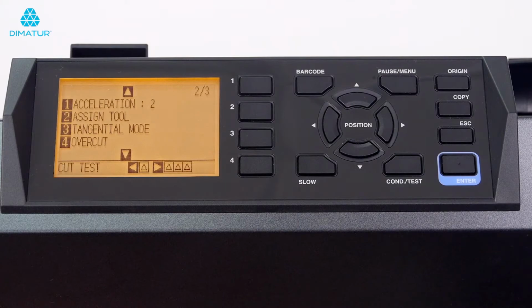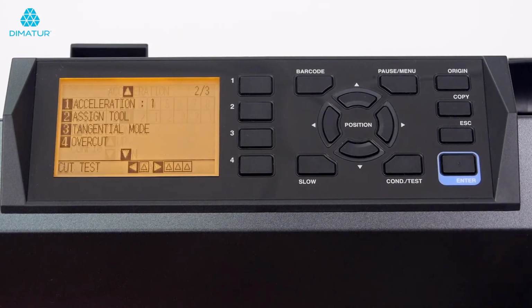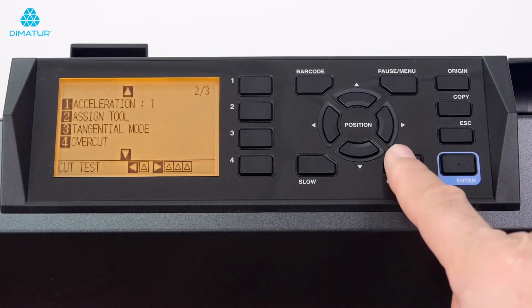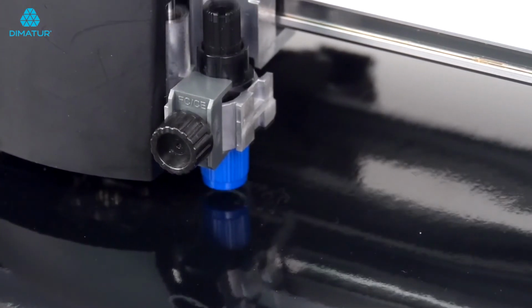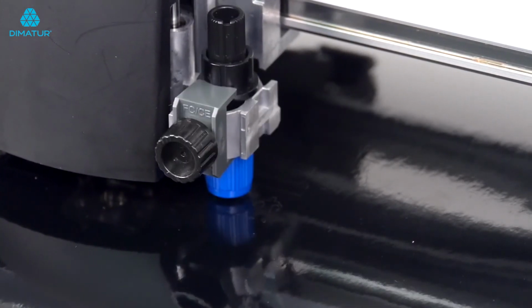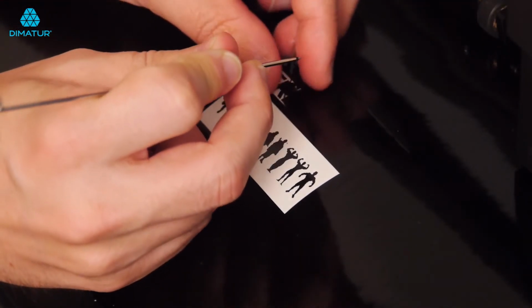While in this menu, the acceleration should also be adjusted to a slower value so that it won't accelerate around the corners too fast, causing the corners to lift or be damaged. In this case, we can set it to 1, and then press the Enter key to accept the change. The intricate design can then be sent to the cutter. As you can see, using tangential mode really makes it easy to weed the design.